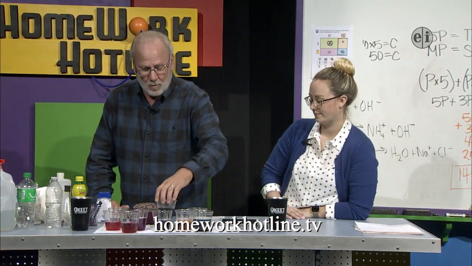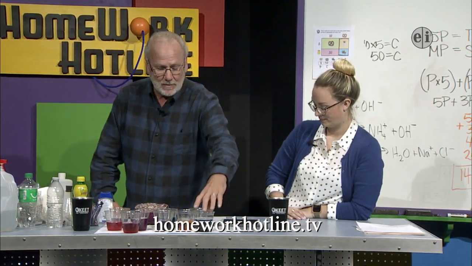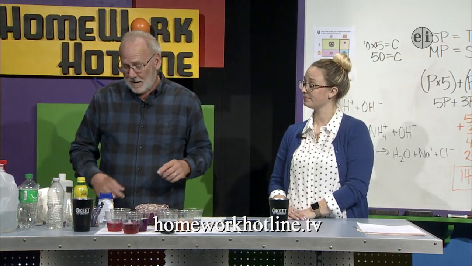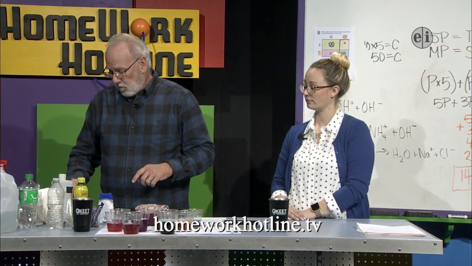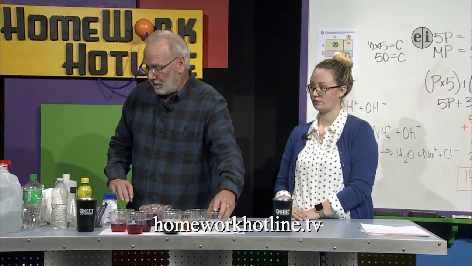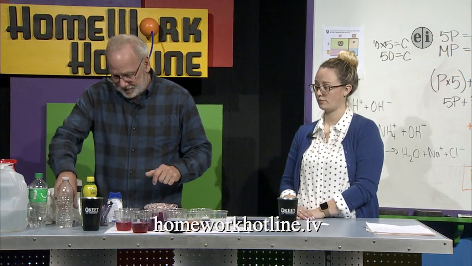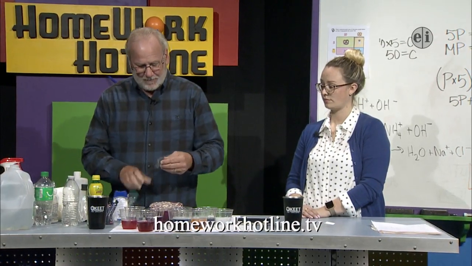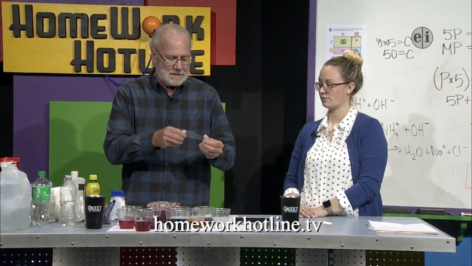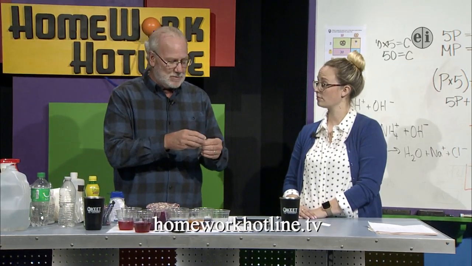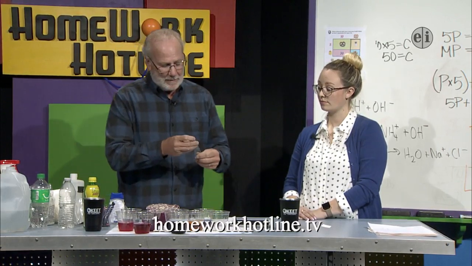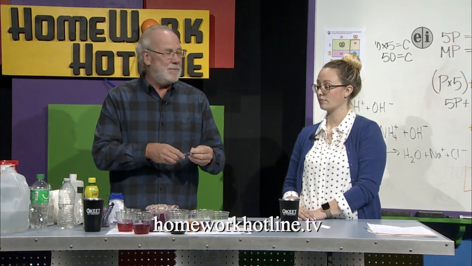Speaking of cells, one of the things that's really super important in cells is the cell membrane. We saw how the membrane in endocytosis took in something. Well, you can model a cell membrane with this stuff called dialysis tubing, and it's used for medical purposes as well. We use it in biology classes because it's semi-permeable, just like your cell membranes are. They let some things in and keep other things out.